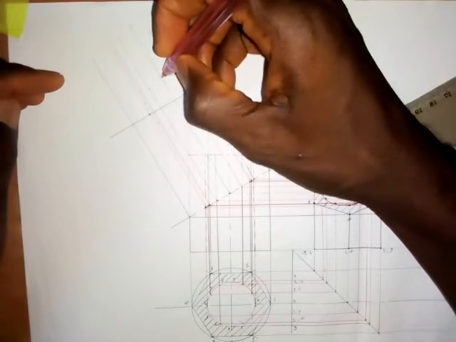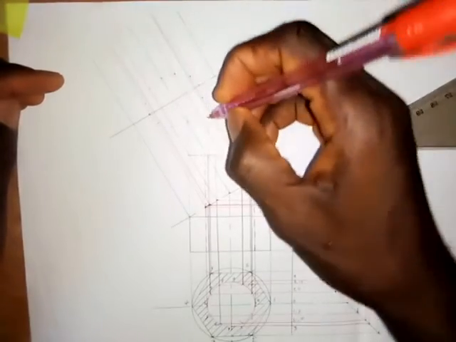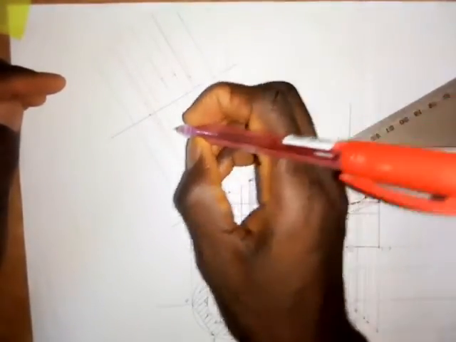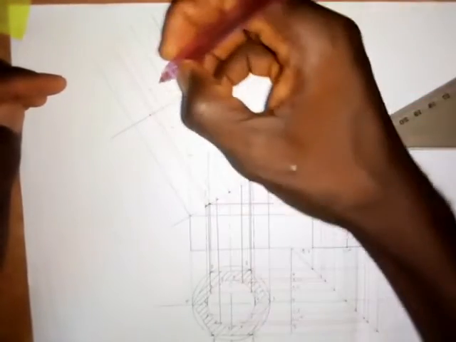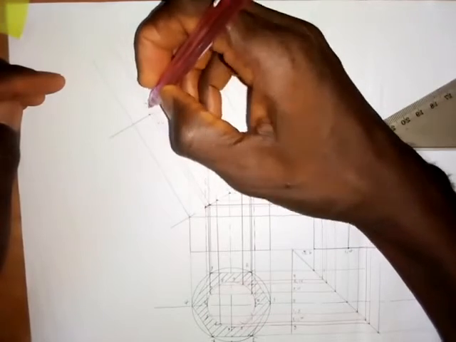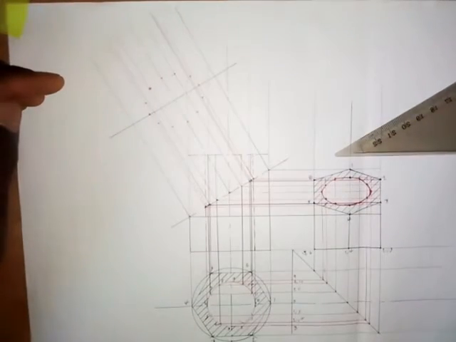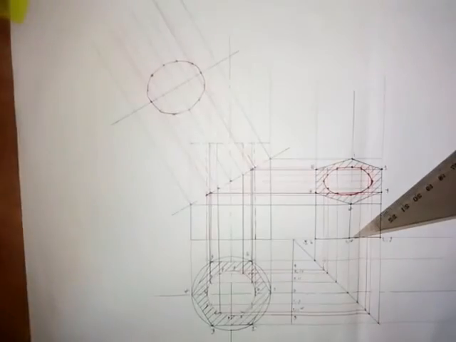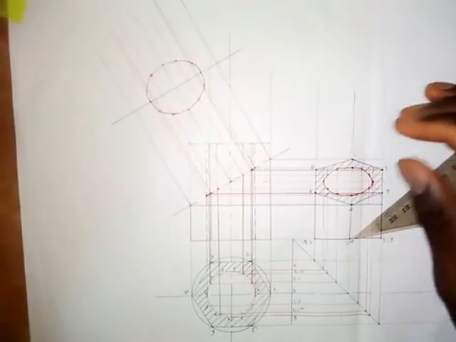Here I have this point, this point, and this point. All these points will be joined together with the use of French curves, including this one. So we join them together with the French curve. Okay, so this is the ellipse.